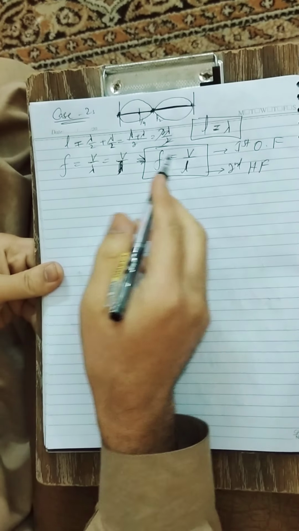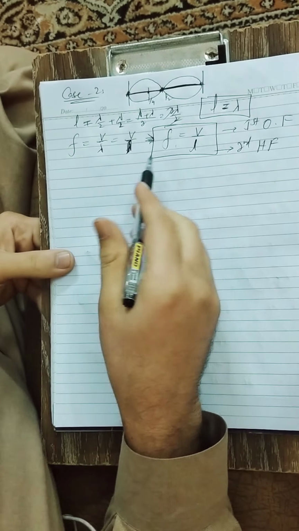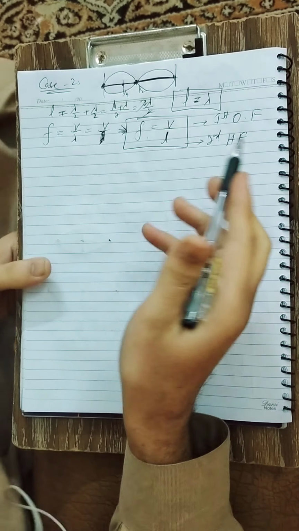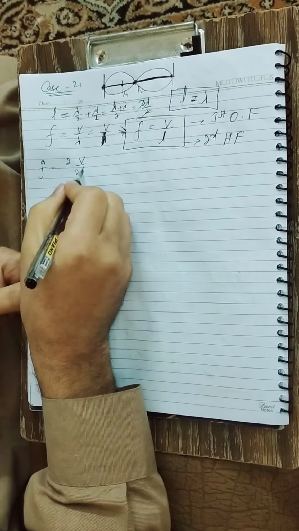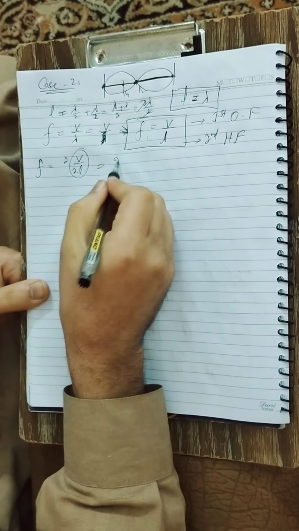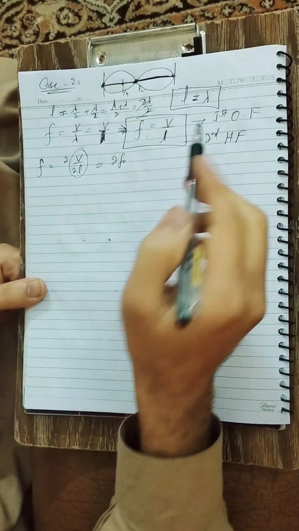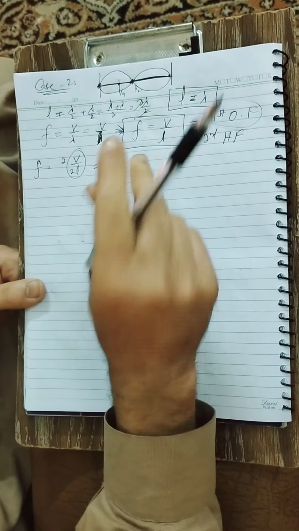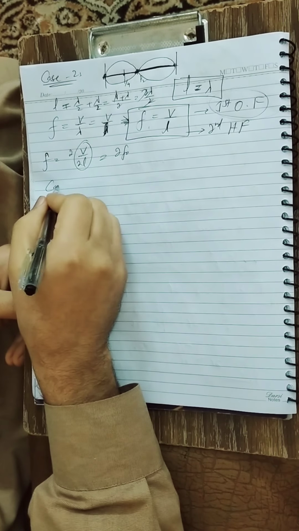Okay. If we compare this frequency with the other frequency, look here, we can multiply by 2 on both sides. Multiply 2 up and down, and V by 2L is equal to the fundamental. So this frequency is double the fundamental. It means that the first overtone frequency is double the fundamental frequency. Okay. Now case number 3.